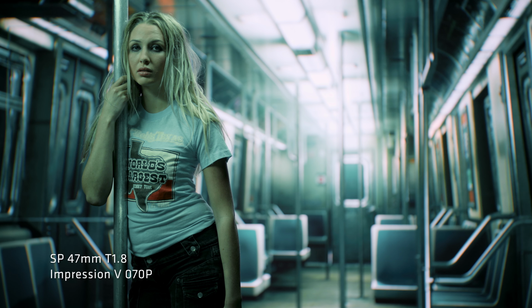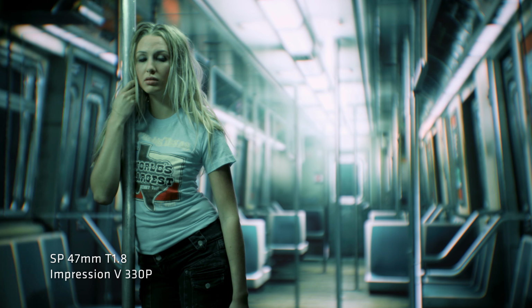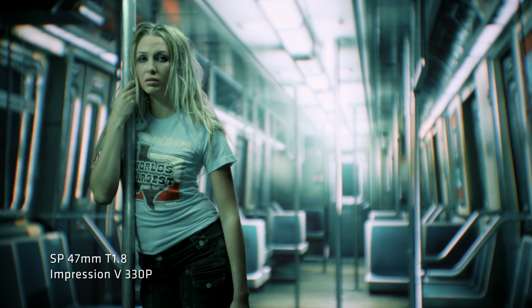Moving through the filters, I just loved going from the 70 positive, which just, again, she just looks really beautiful in that filter, and then just taking it all the way to the 330 positive, which kind of gives this super cool, dreamy look to the whole car. And while she still looks beautiful, it just kind of takes New York City subway to the next level. It's super cool.